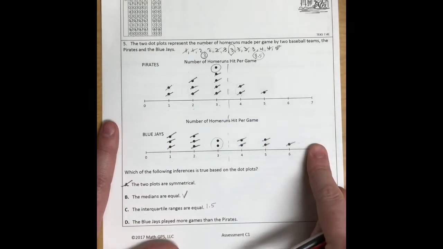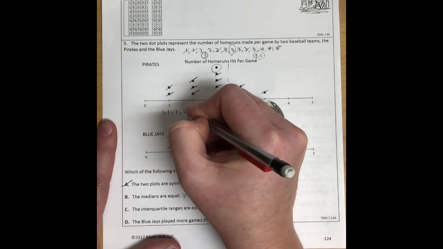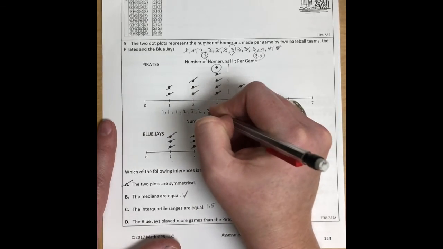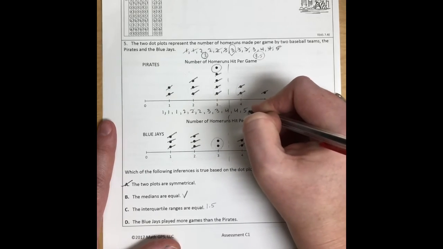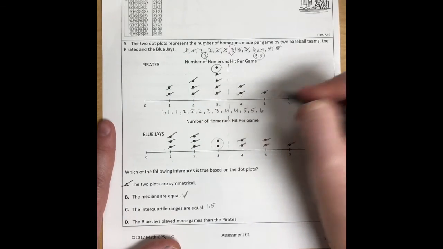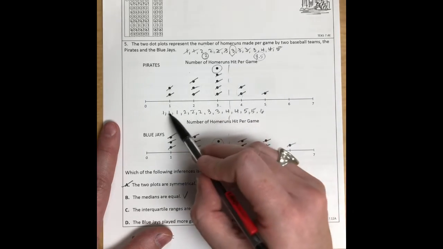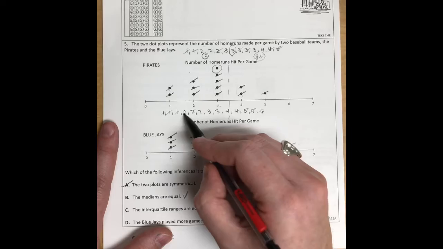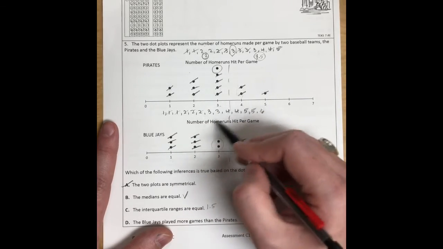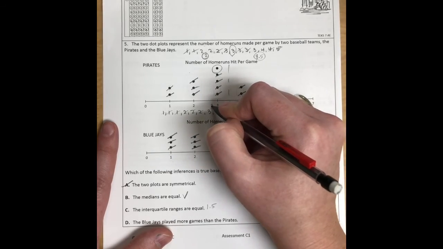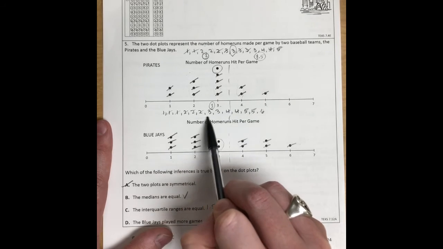Then you're going to have to do the exact same thing to here. So I have 3 1s, I have 3 2s, I have 2 3s, 2 4s, 2 5s, and a 6. So again, I need to find my median. So front, back, front, back, and so on. My median is 3.